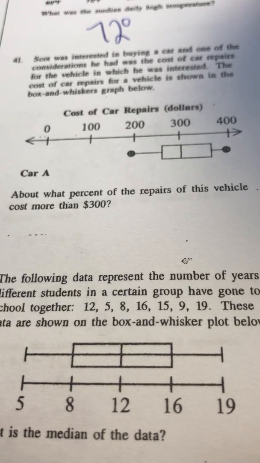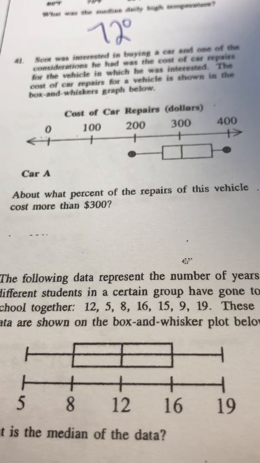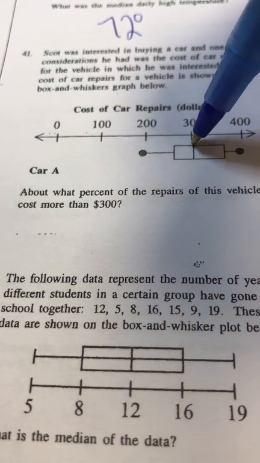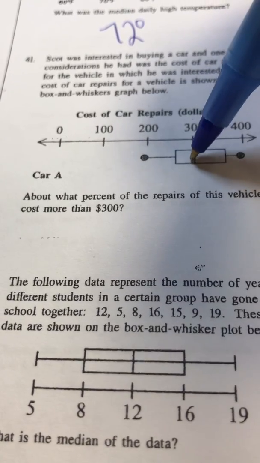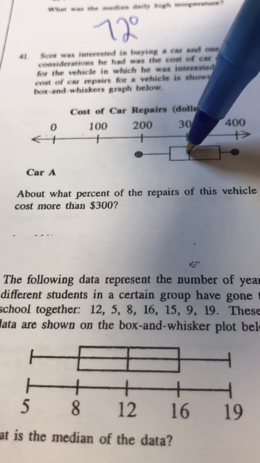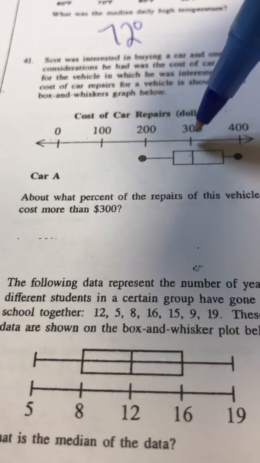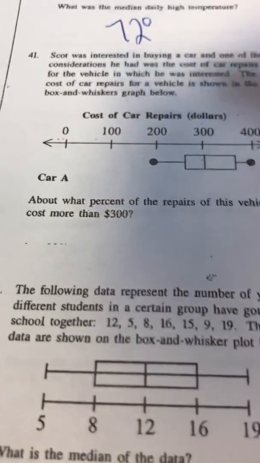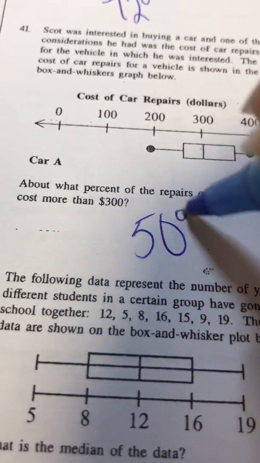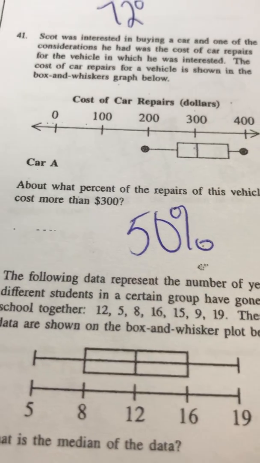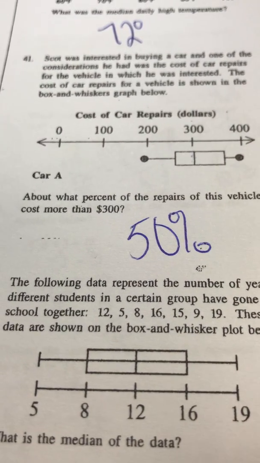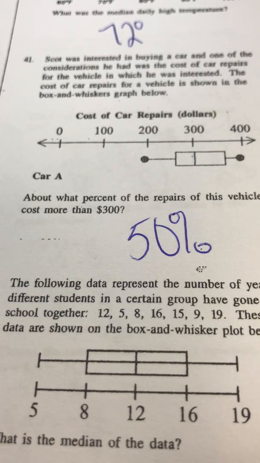About what percent of repairs on this vehicle cost more than $300? So the median is right at 300. From 300 to the high point, that would be about 50%. Questions about 41?